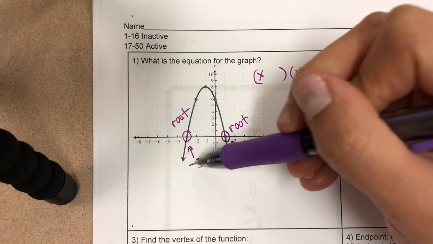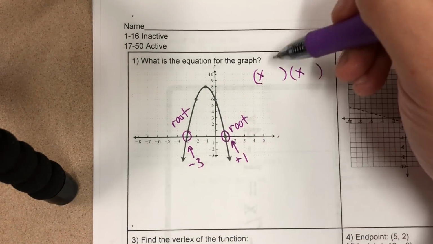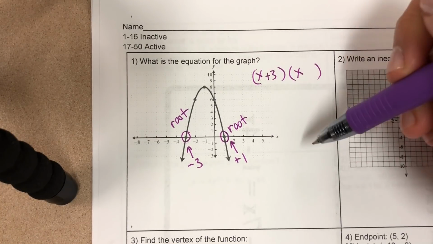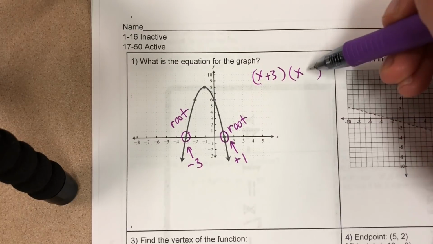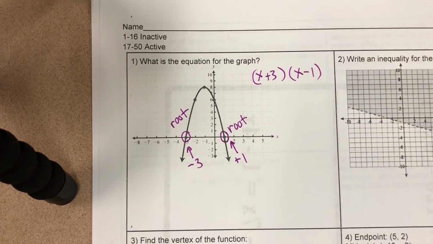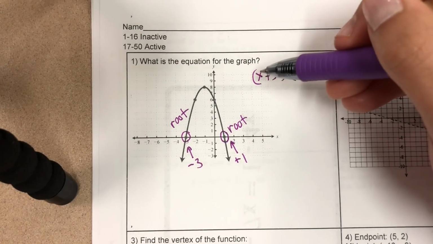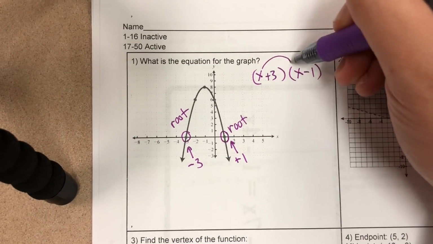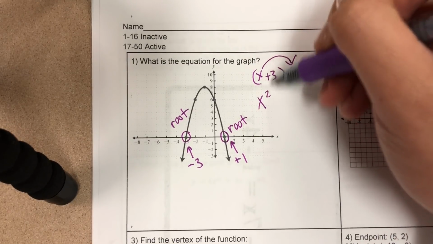So this number has to be the opposite of -3. I know x plus 3 is going to give me 0 for this binomial. And if this is +1, this one's going to be -1. Now, if I FOIL this, perhaps I would get this quadratic formula. So let's FOIL it. X squared.